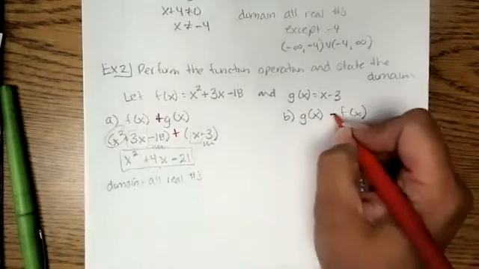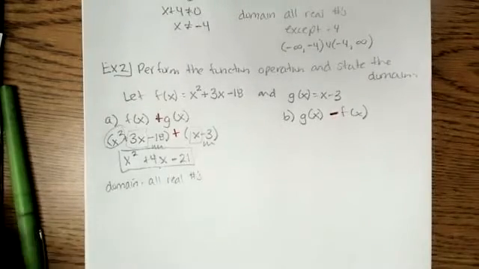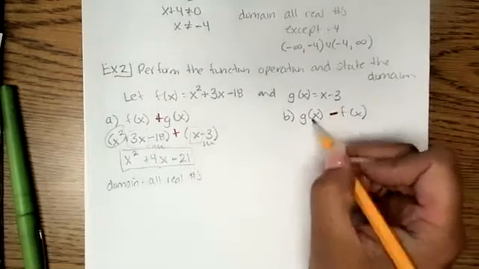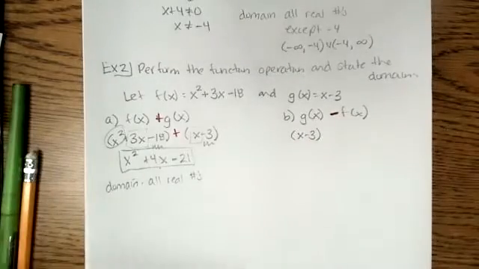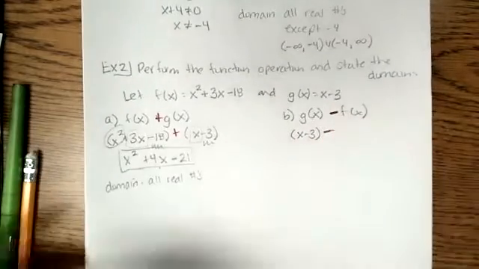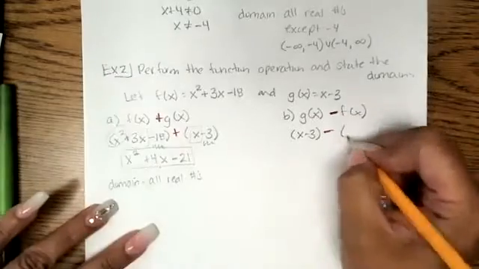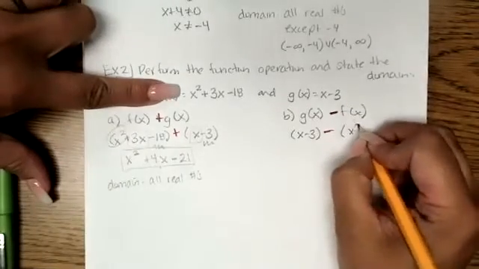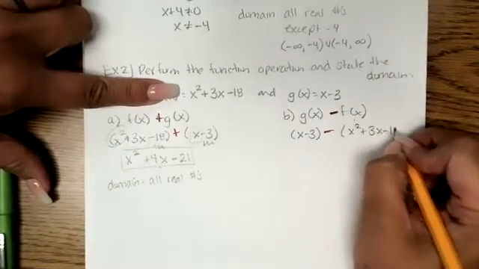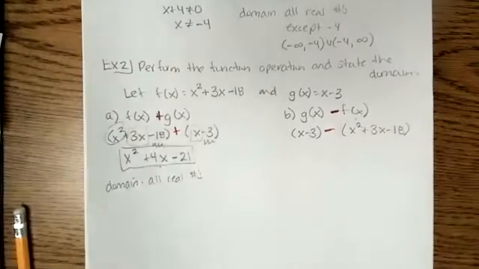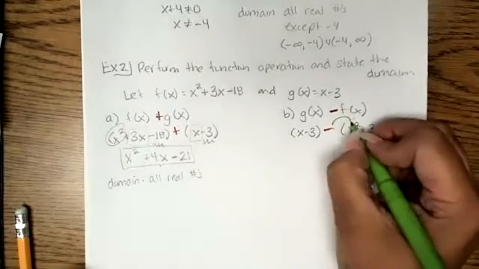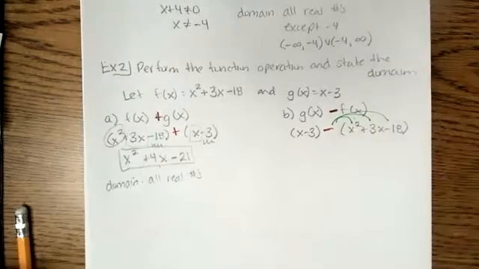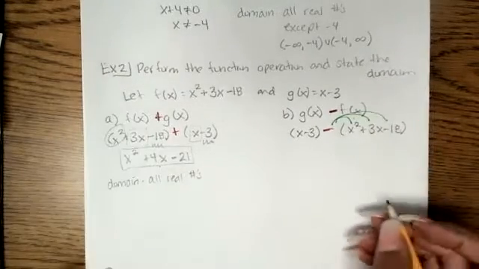Part B, we are subtracting here. Plug in the g of x first, so the g of x is x minus 3. Subtract. Now the f of x goes next, which is x squared plus 3x minus 18. Before I combine like terms, I need to distribute that negative to all the terms behind it.